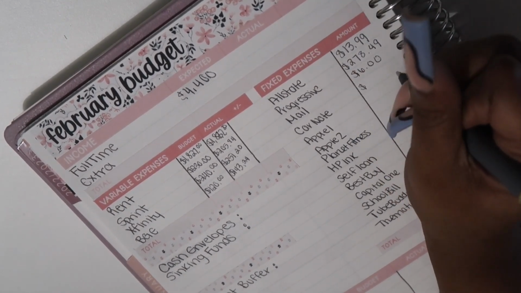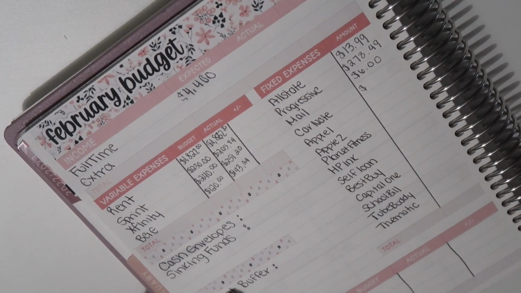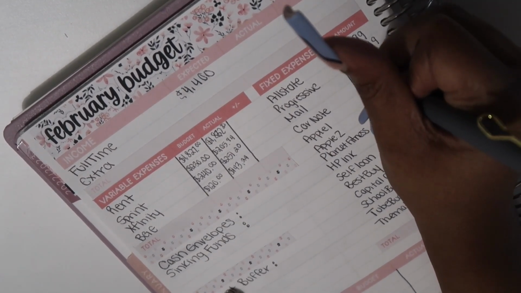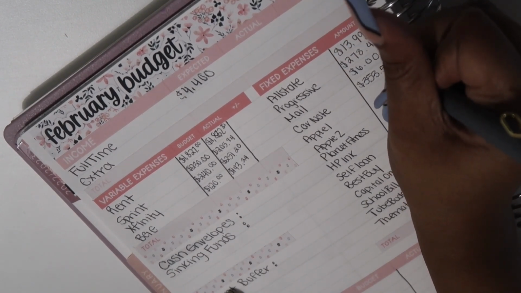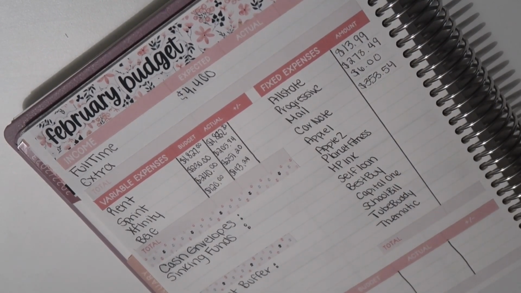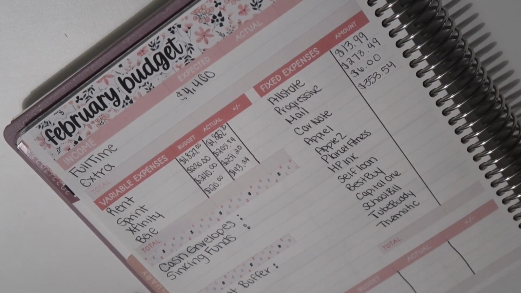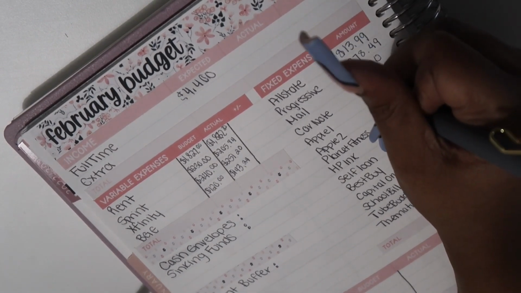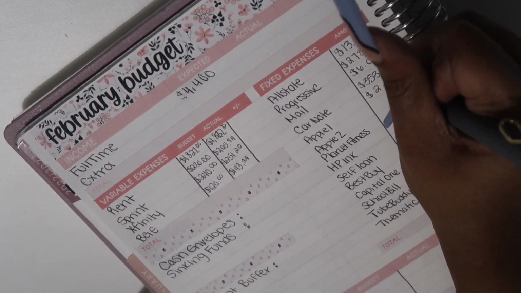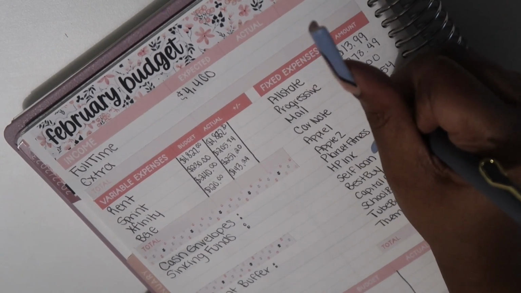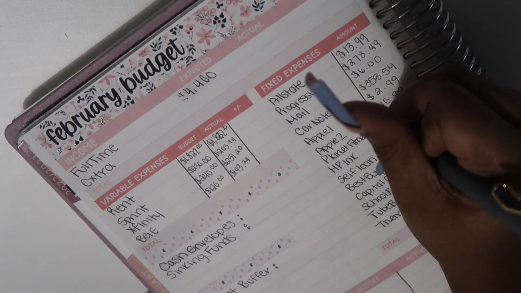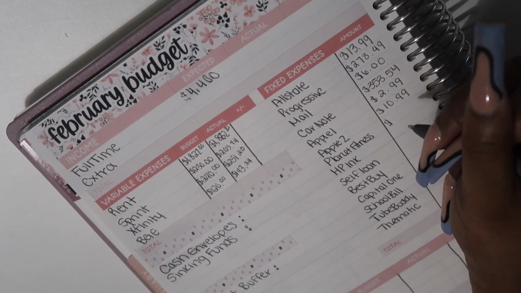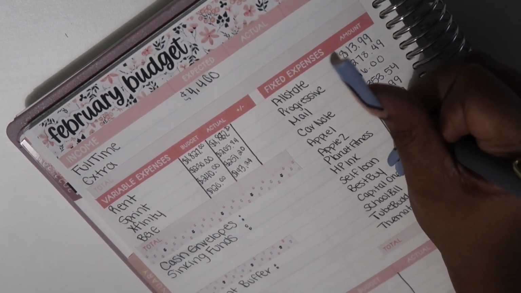My car note, it's actually like $353.54. And I always round it up to $354. Apple One is $2.99 if I'm writing the exact amount, and Apple 2 is $10.99. Planet Fitness, I was just on that so I can write the actual amount. The actual amount is $25.29.